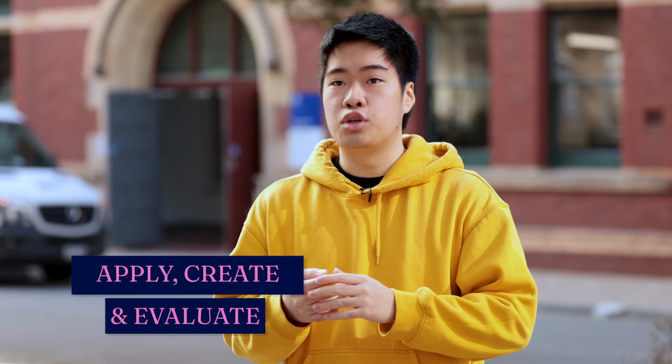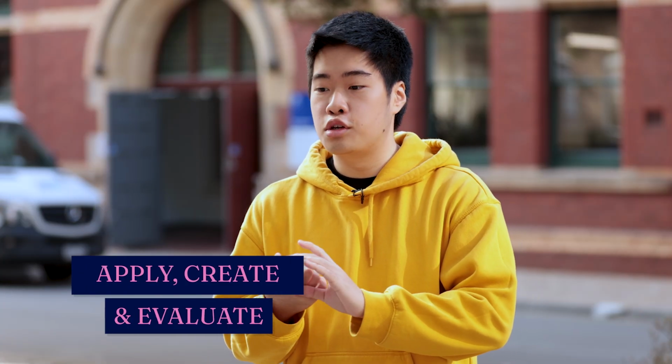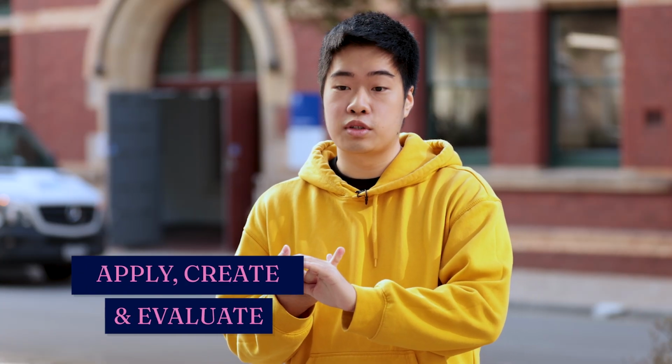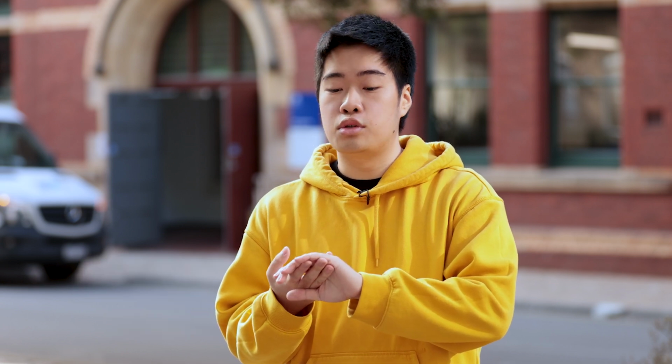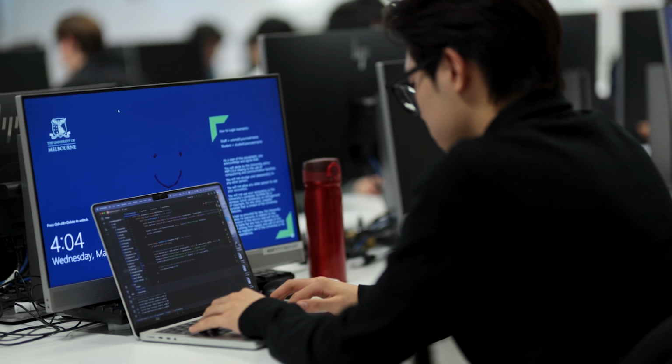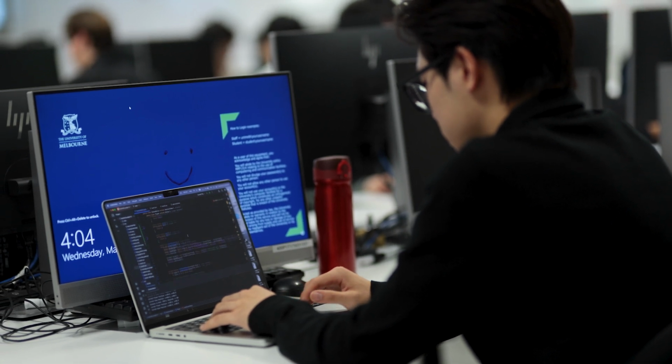In this subject, you learn to apply object-oriented principles. You learn to create a diagram for your system with UML diagrams, and also you learn to evaluate trade-offs between different design patterns. And all of these essential skills to be an effective software engineer has been very useful for my personal projects as well as my internship experience. I intern at a company, and it's something that's come up quite often.